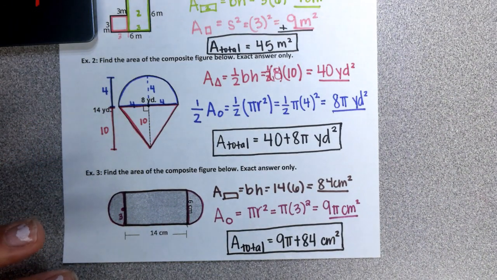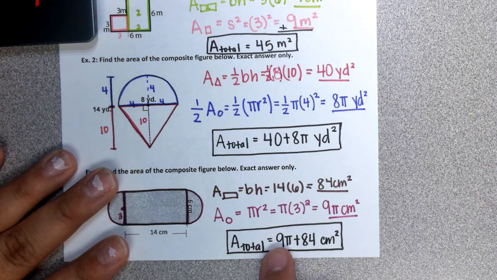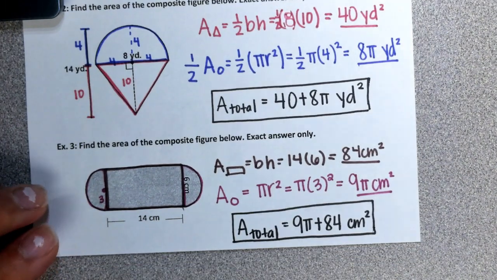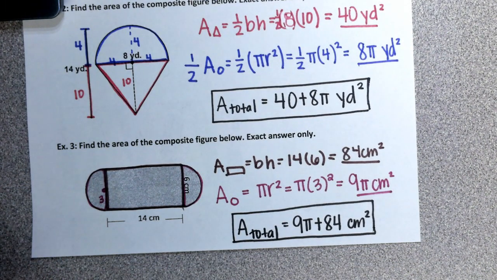Yeah, it will. And so if this one had asked for rounded, you just put all of this in the calculator and give me the rounded answer. Yep. All right. Can I change it? Okay.